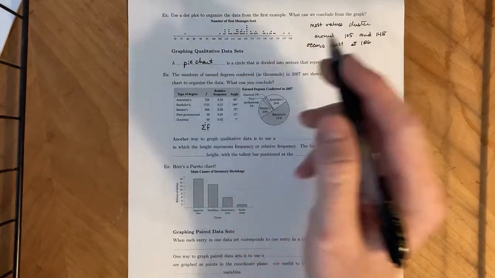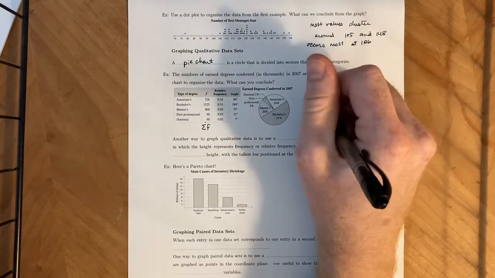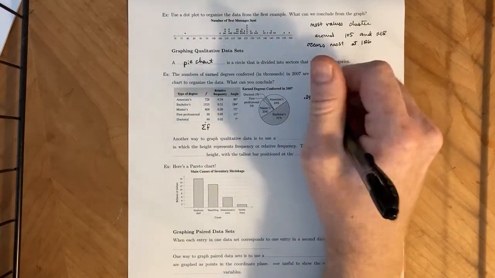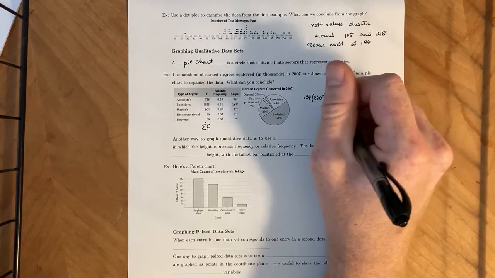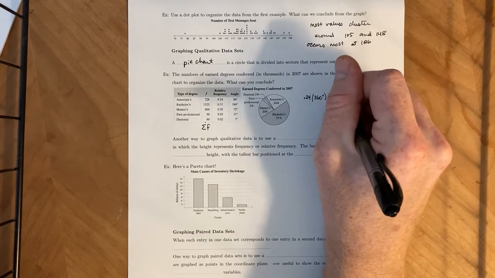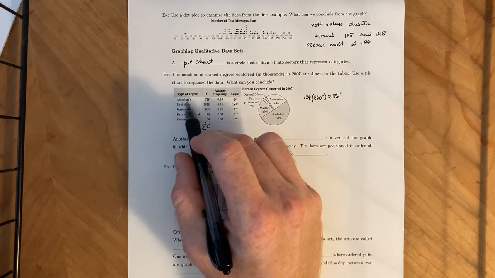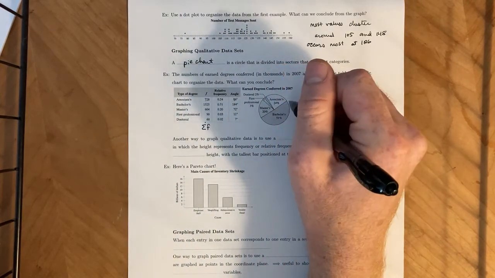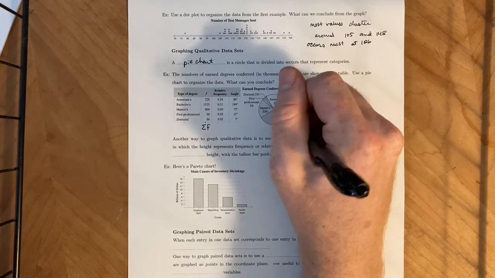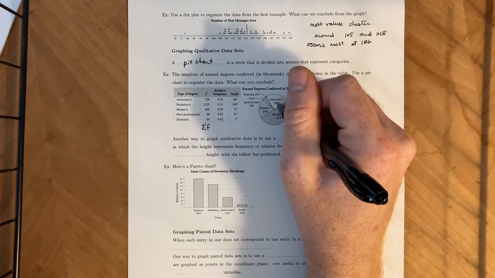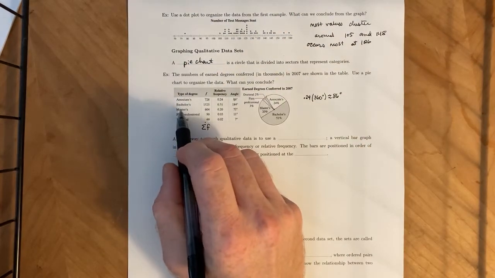Then to figure out the angle, we need to do 0.24 of, well, a circle has a total of 360 degrees. So if you do this calculation, that's going to give you 86 degrees as the angle needed for the category of associate's degrees. So when you're making this pie chart, you start by taking one radius, finding a central angle of 86 degrees, and then creating that sector. Then you do that for each and every one.